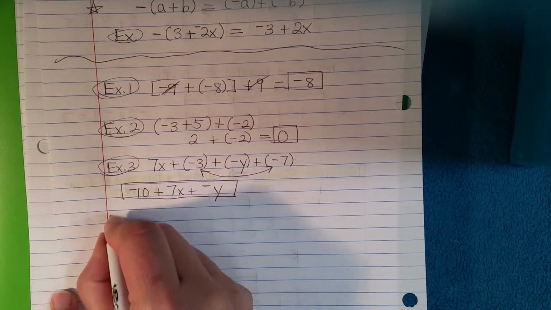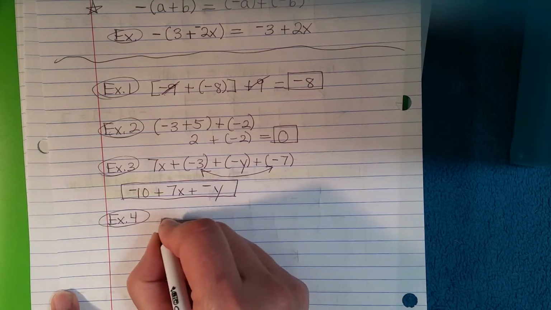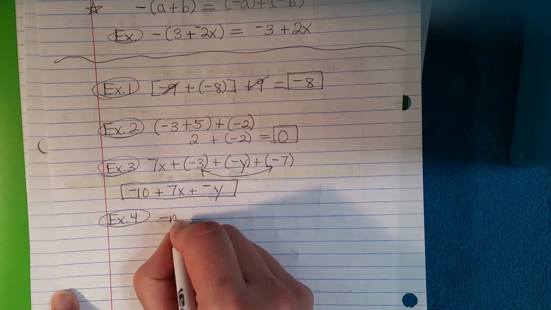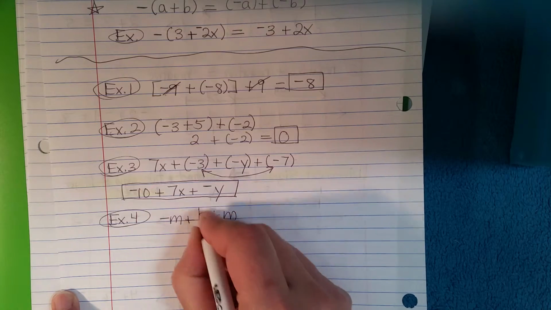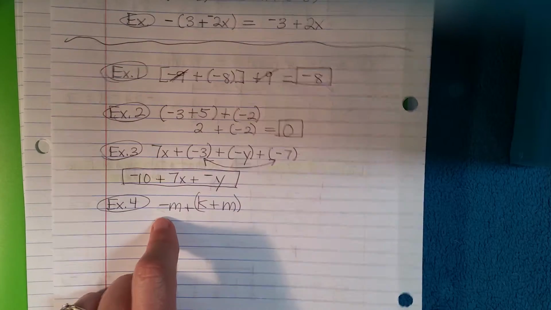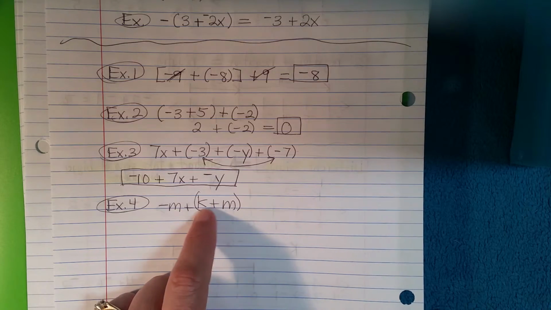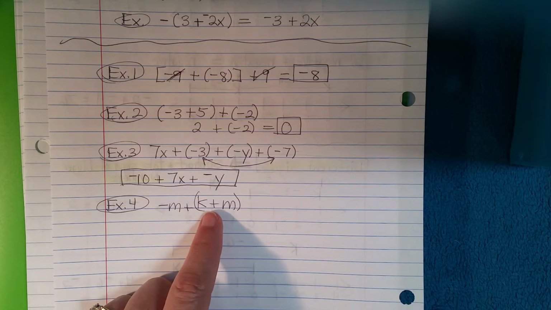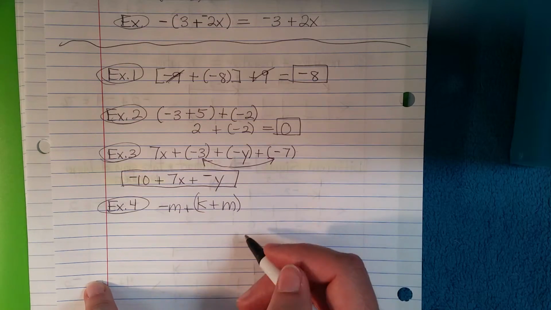Let's do one more. Let's go negative m plus k plus m. Well, if I were to do this grouping symbol first, I can't do anything because those aren't like terms.